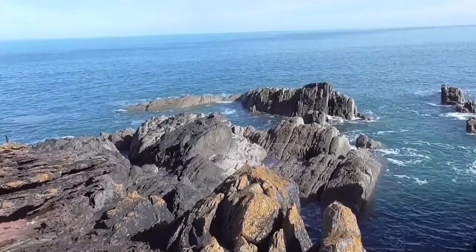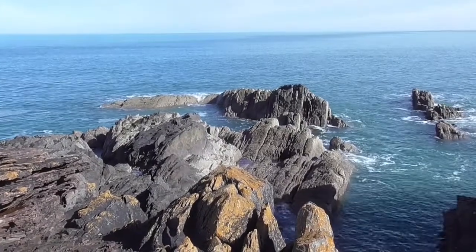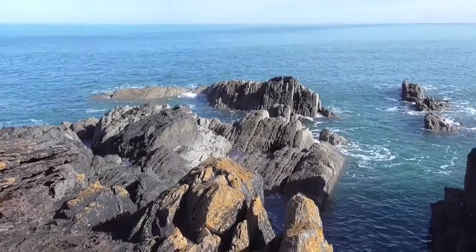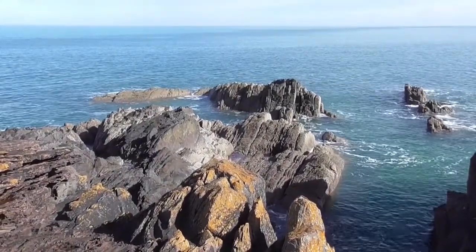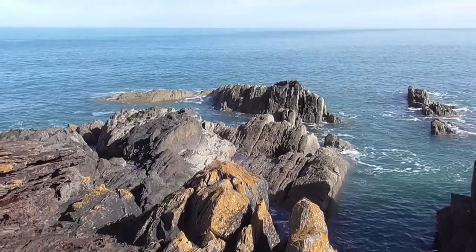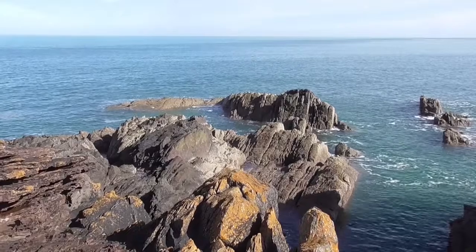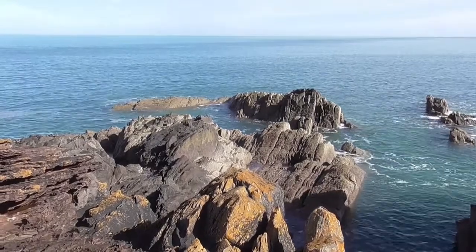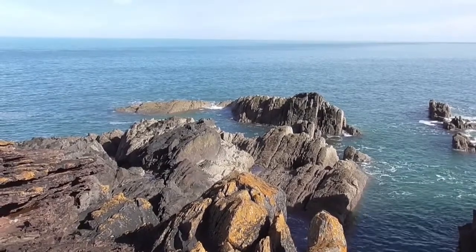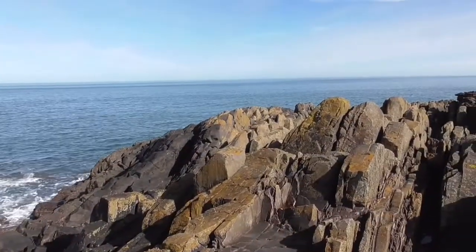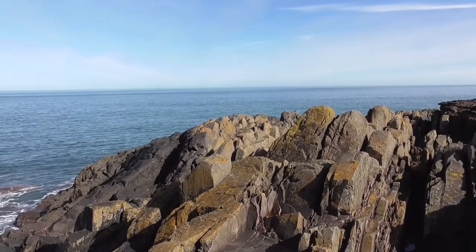Now you can see the thicker greywacke beds, tilted nearly vertically upright, jutting out of the beautiful North Sea. The greywacke would have been deposited as a sort of thick mud at the bottom of the ocean.